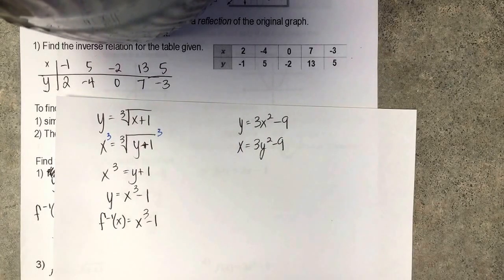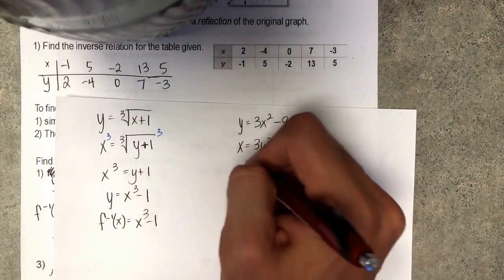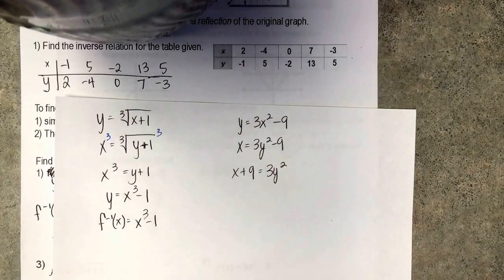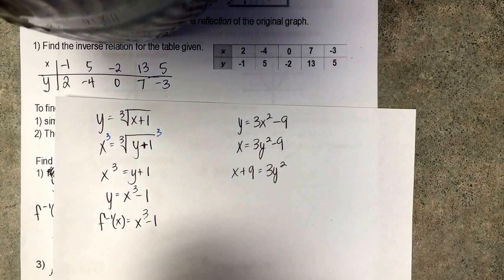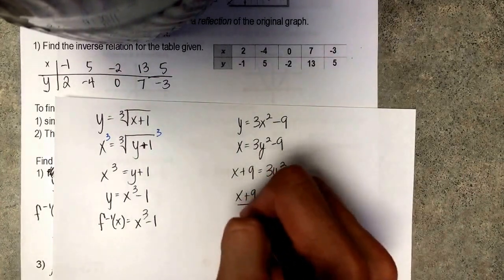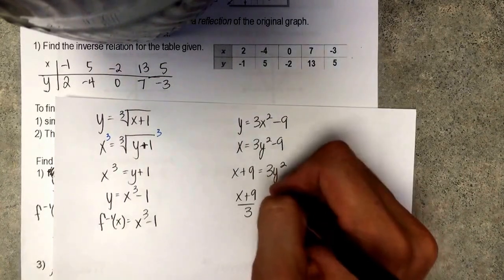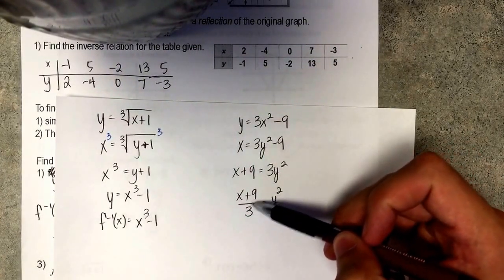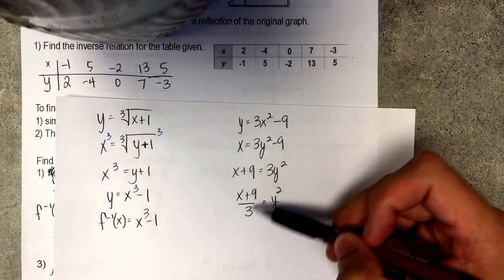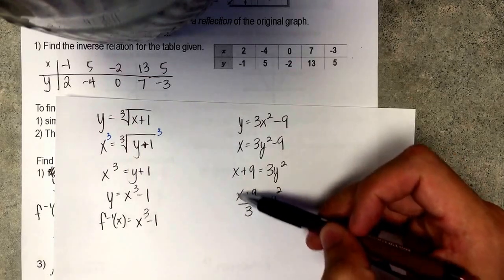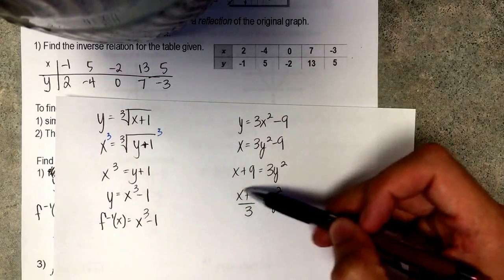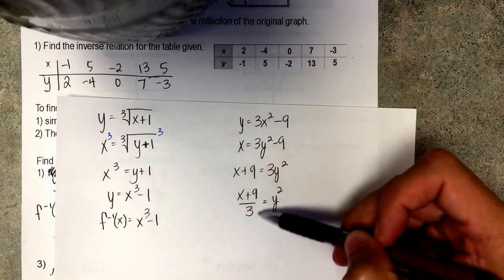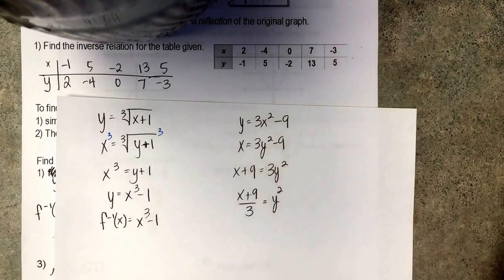So the first thing you do here is add 9 to both sides. Once you do that, you need to divide everything by 3. Now notice that I'm not going to reduce these. The reason why I'm not going to reduce the 3 and the 9 is because I can't reduce the 3 with the x. The only way you can reduce any part of this is if you can reduce all of the parts of it. So I'm going to leave it as one fraction, x plus 9 over 3.